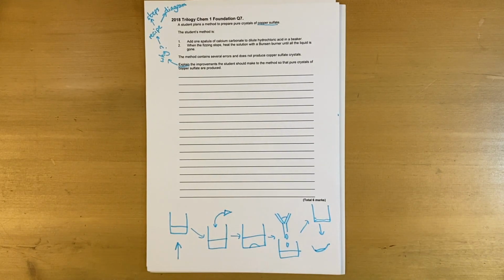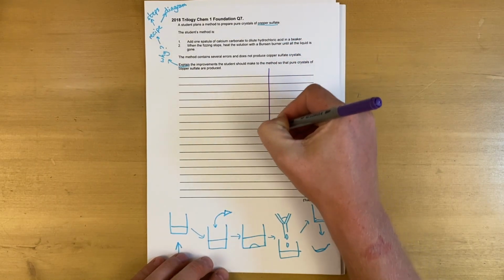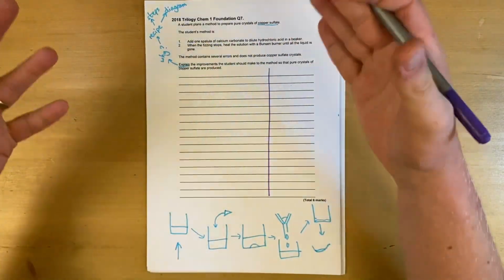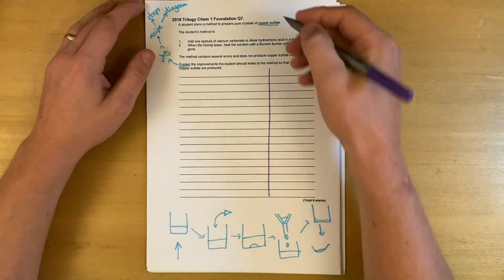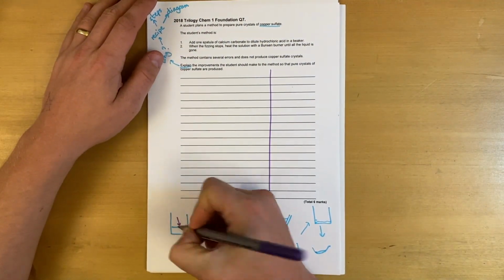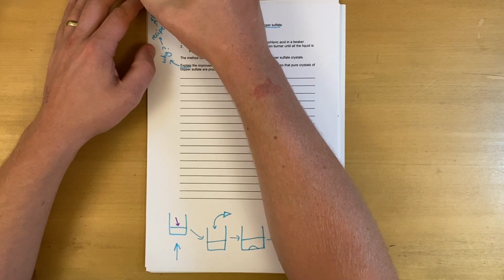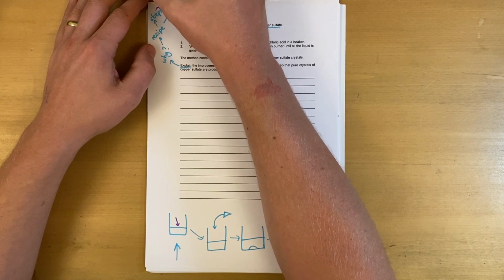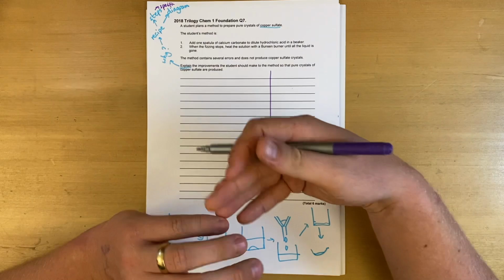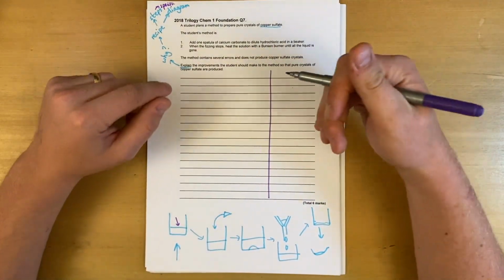Let's put that together in the method. Now I'm just going to draw a line down here. So on this side, we're going to think about where they've gone wrong. If I'm making copper sulfate, we need to be specific. And when we talk about the steps, I want to be specific. Talk about amounts, talk about masses, talk about volumes, talk about what chemicals.